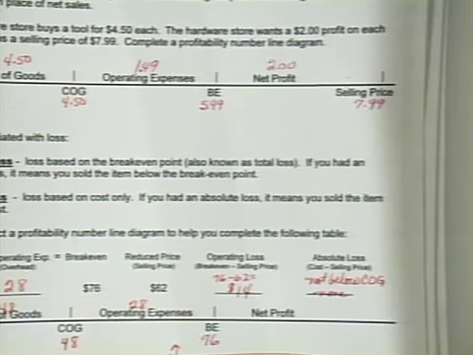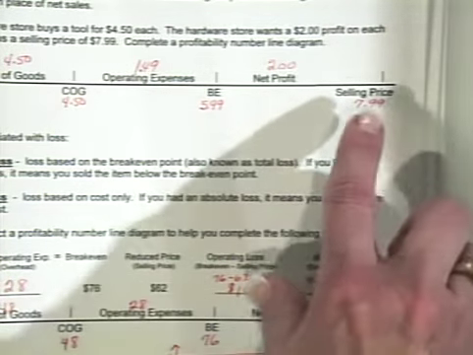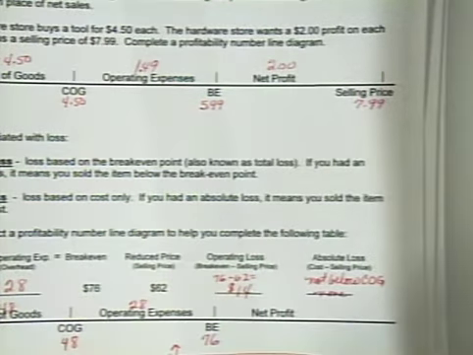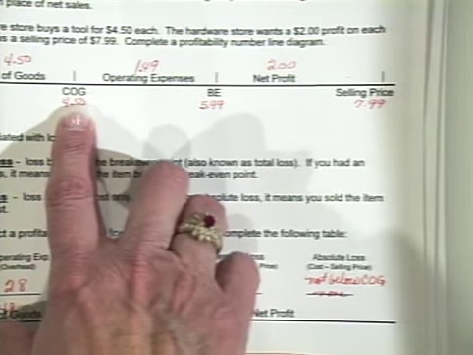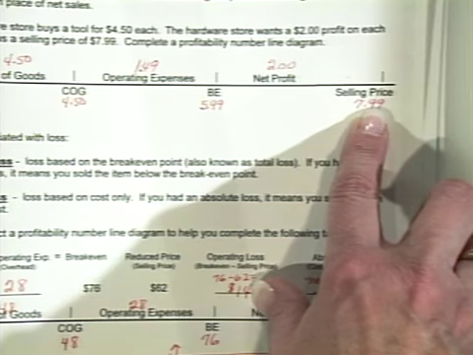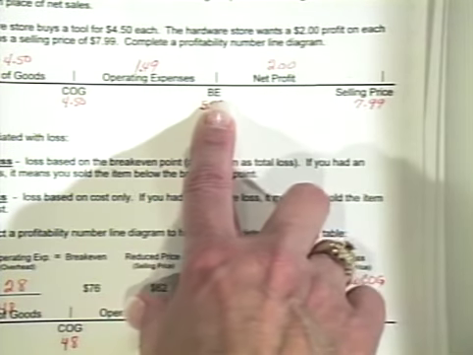I have a selling price of $7.99, and it wants me to complete the number line using those numbers. So we've got cost of goods at $4.50, profit at $2, selling price of $7.99. How can I come back to the break even?